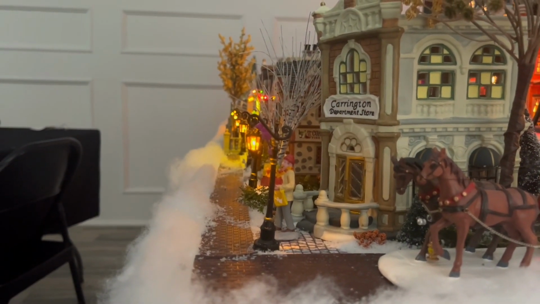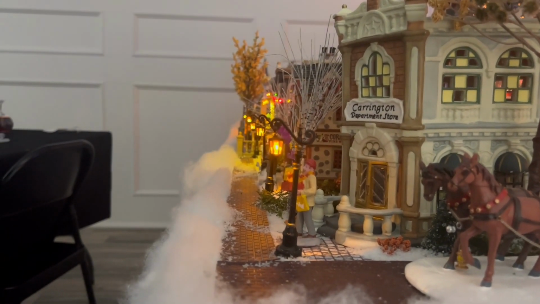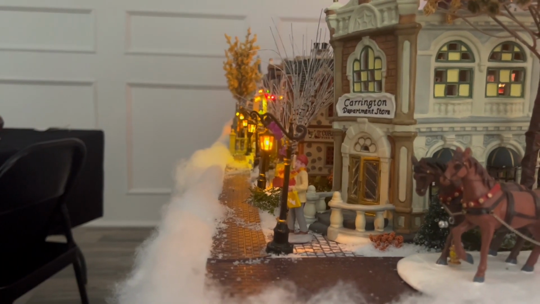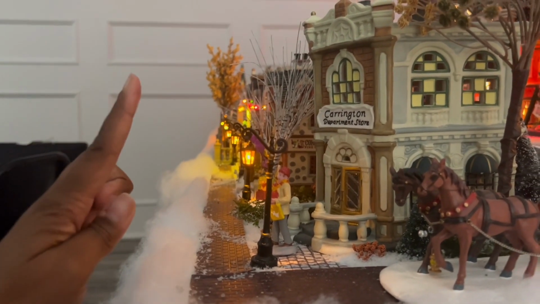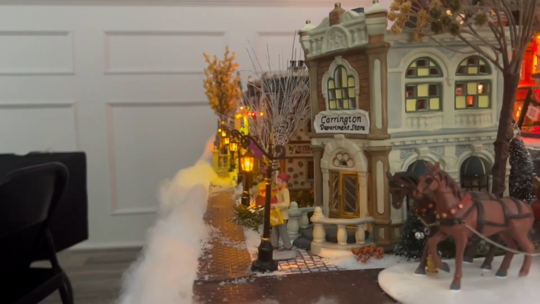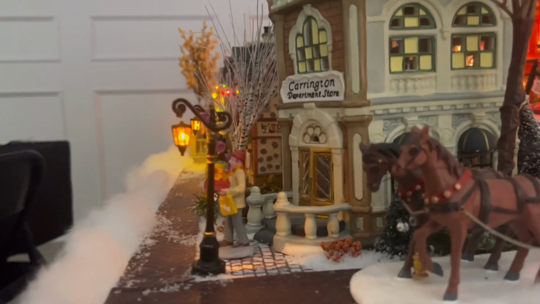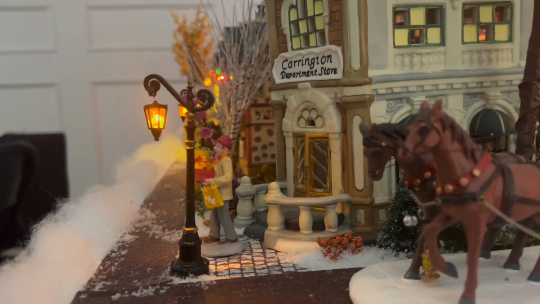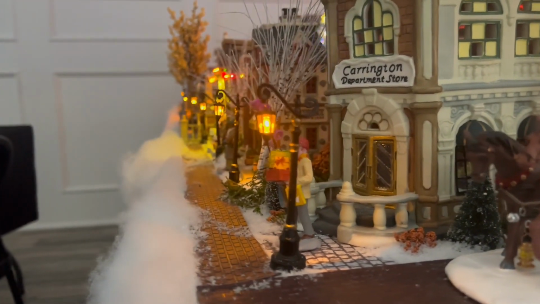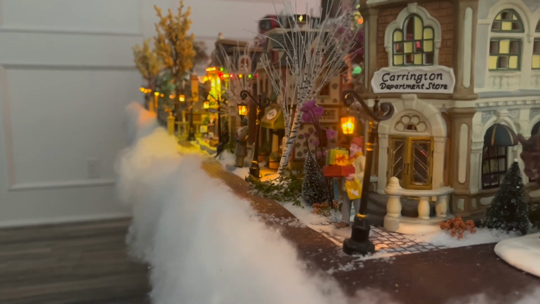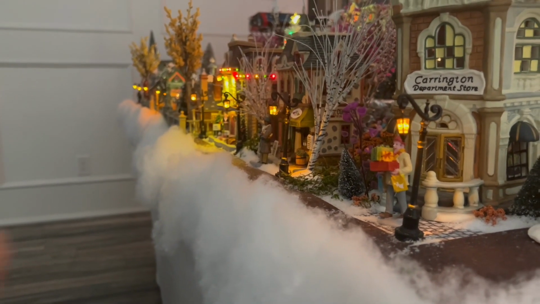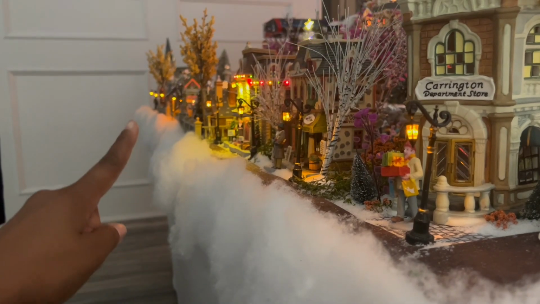So this is the last view that I wanted to show you in this video. I have lined this entire 8-foot table with the exact same street lamp all the way down, which I think is absolutely stunning. So as I slowly pan, it opens up the row of lights, and it makes for a dramatic show of lights for this scene going all the way down.